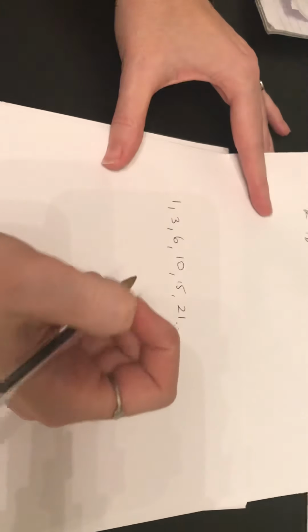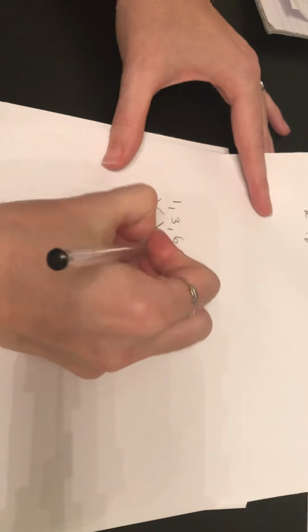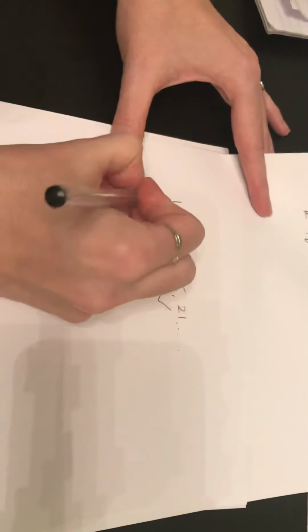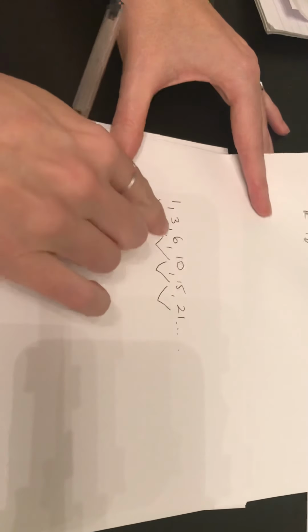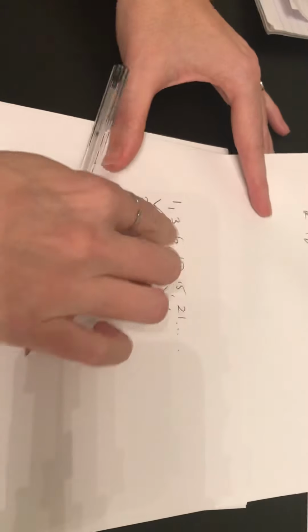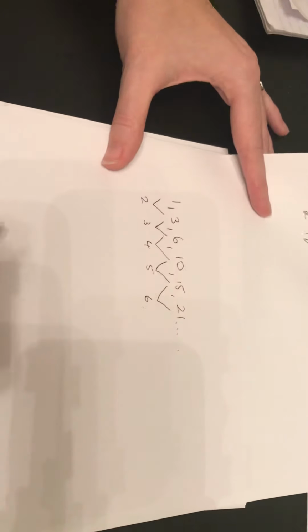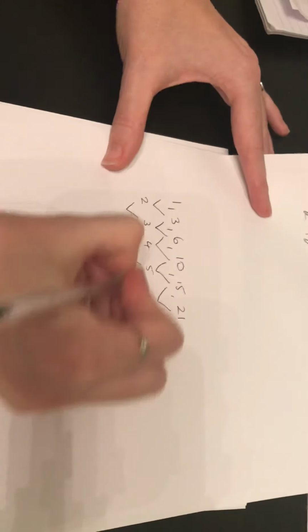So I want to have a look at another type of pattern, and let's just check out which type this is. Let's check if it's linear. So common difference, well, a difference of 2 there, a difference of 3 here, a difference of 4 there, so it's not a common difference. 5 there, 6 there. Let's go for a second difference.